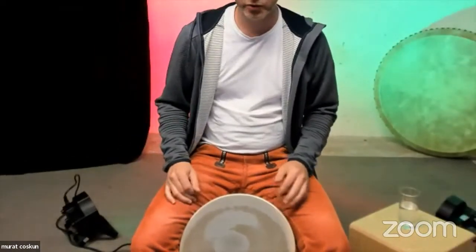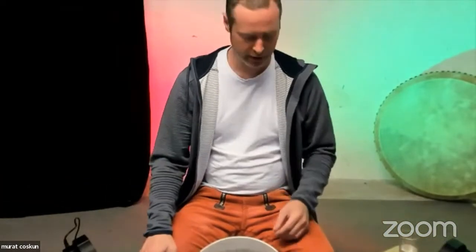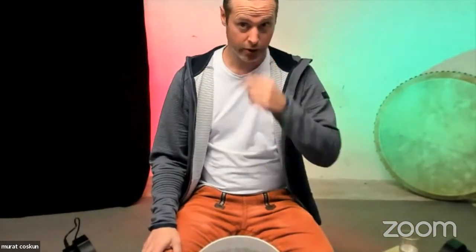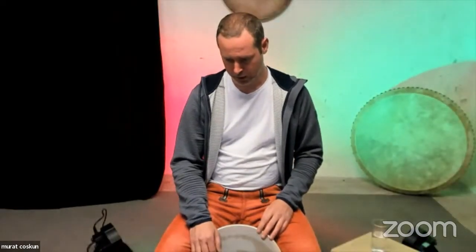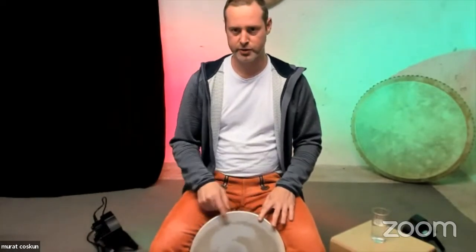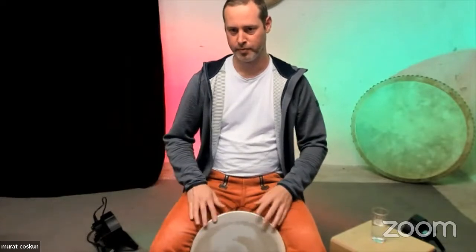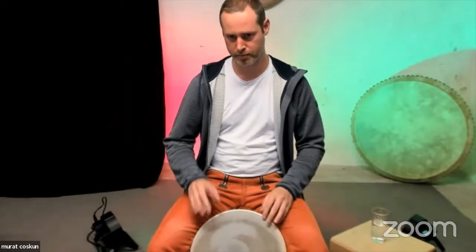Okay, so now we can create something more complex. For example, for a longer roll, you could first connect the split finger roll to the standard roll: left, right, left, right, left, right.